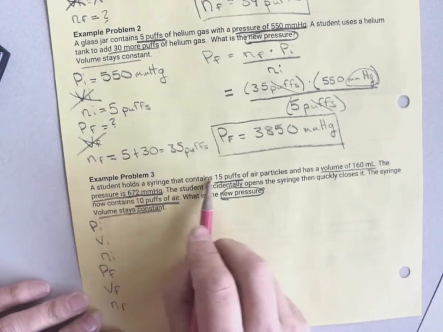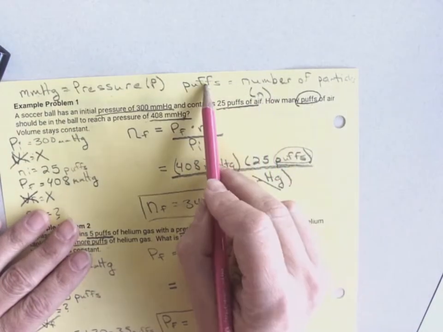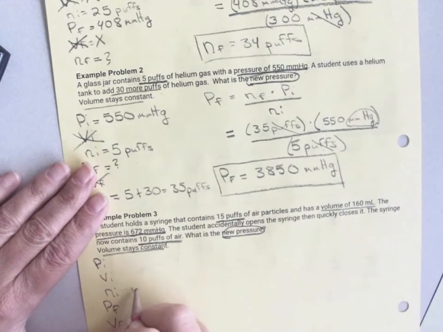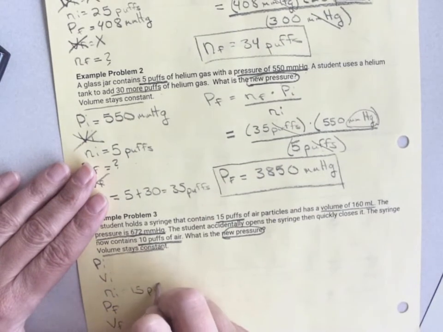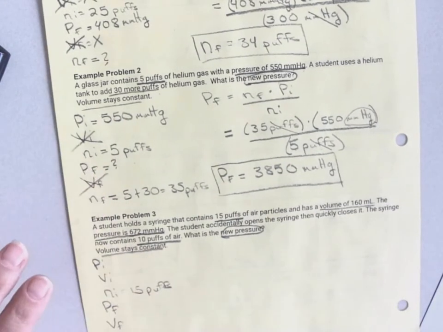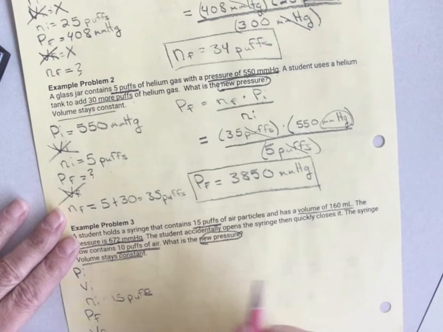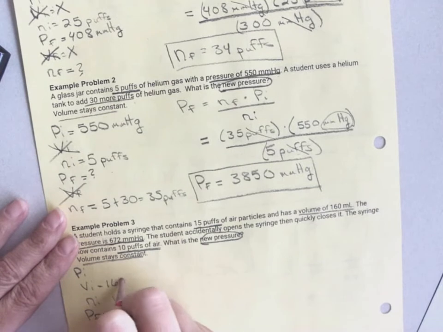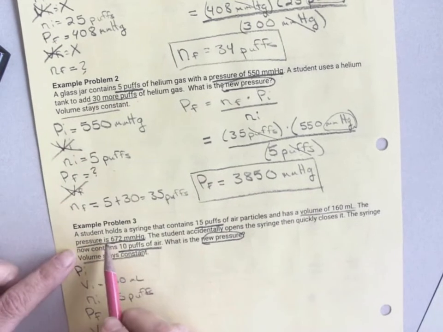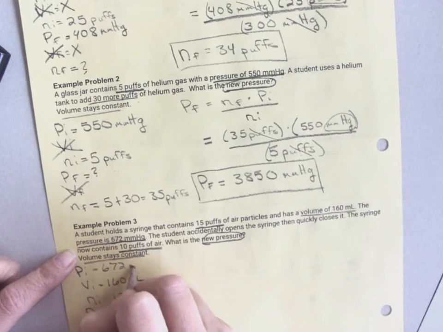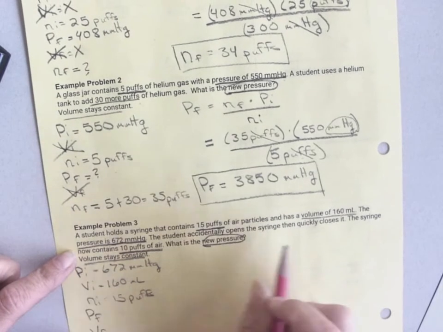All right, so the first thing I see is 15 puffs, and so again, puffs is the number of particles, which is our letter N, so 15 puffs. All right, and then we have a volume of 160 milliliters, and an initial pressure of 672 millimeters of mercury.